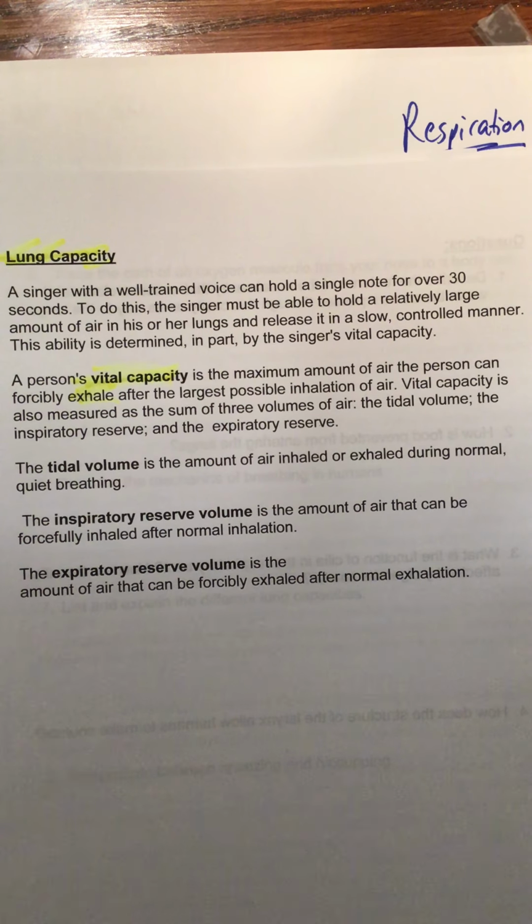So you take a deep breath in and then you exhale until you feel that you've emptied your lungs of air, although there's always going to be some leftover air in your lungs even after you exhale. That is what we call the vital capacity.